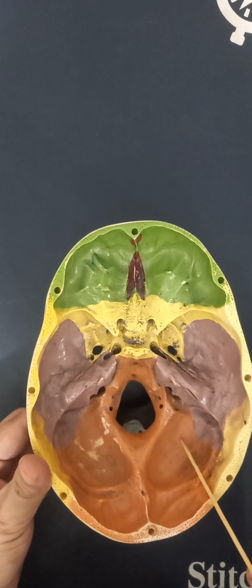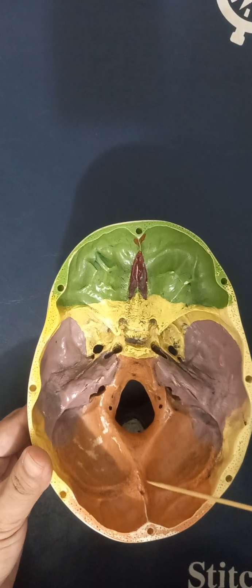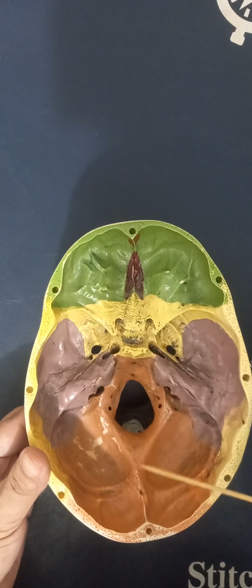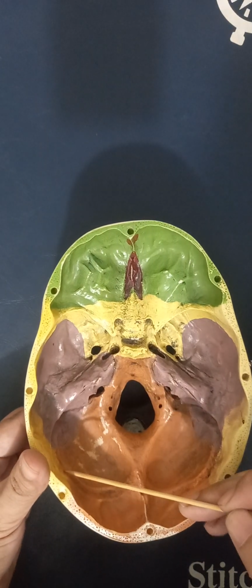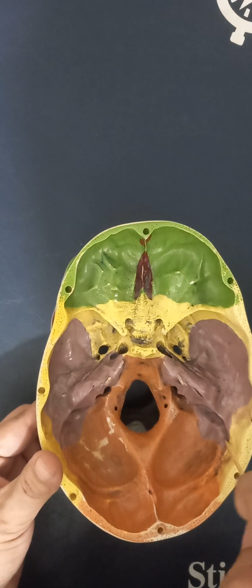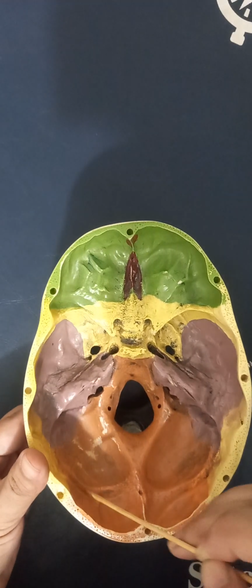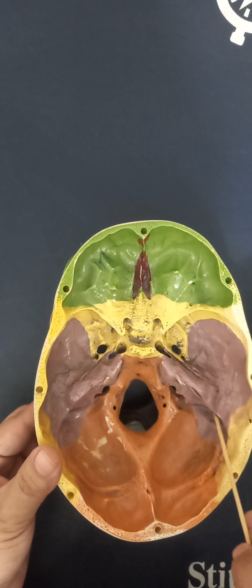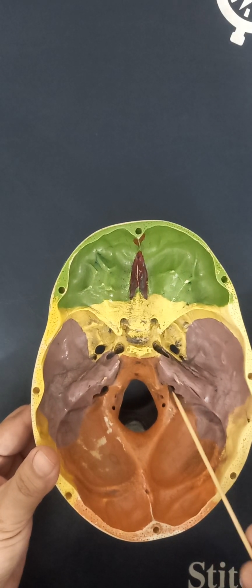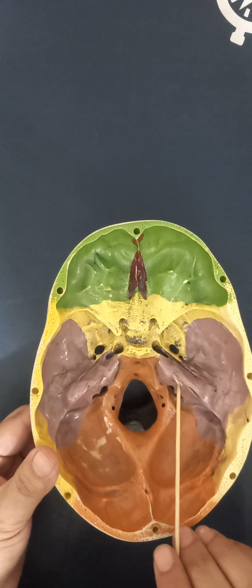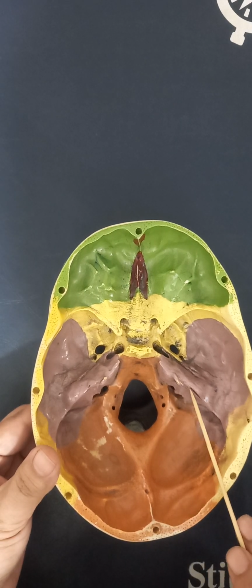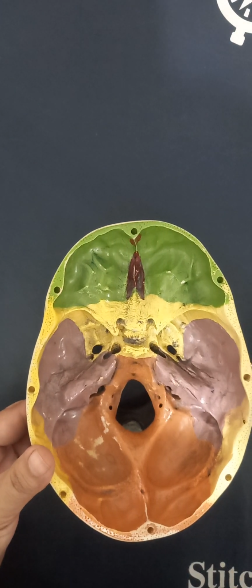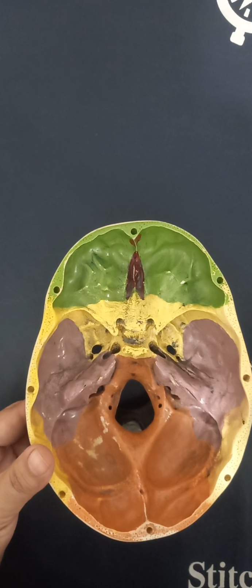These are the fossae which lodge the cerebellum, internal occipital protuberance, and from the internal occipital protuberance laterally there are two grooves. These are the grooves for the right and left transverse sinuses, and here you can see these are the grooves for the sigmoid sinus. And behind this internal acoustic meatus, here you will see subarcuate fossa. So it was all about the different features of cranial cavity.